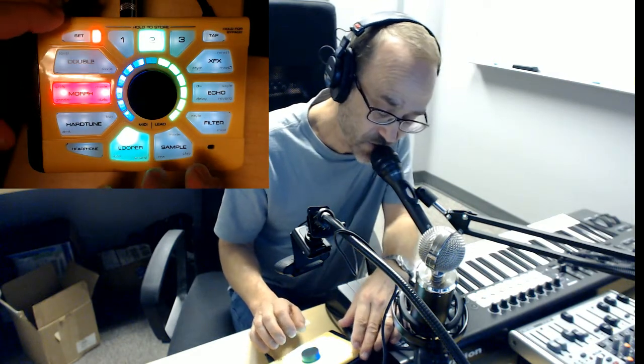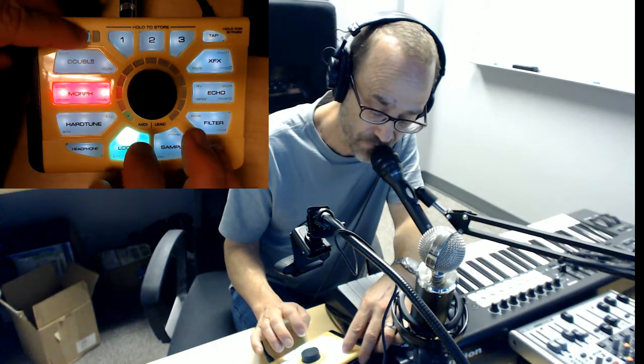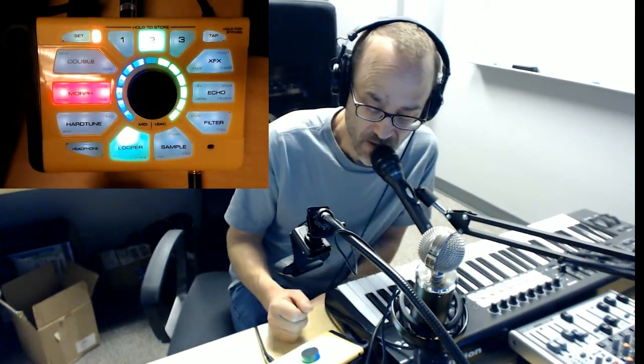I can also erase the audio loop by holding the set button and then pushing the loop button. There. Now I can start again. So that's cool. What else is there?